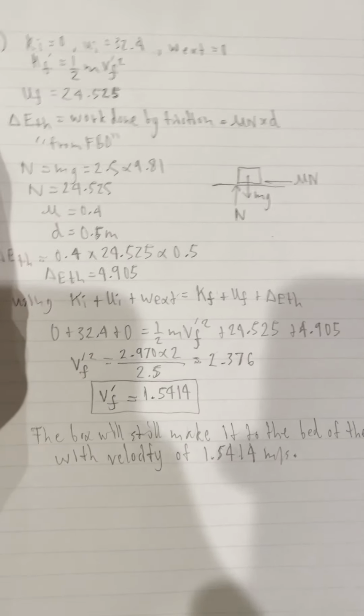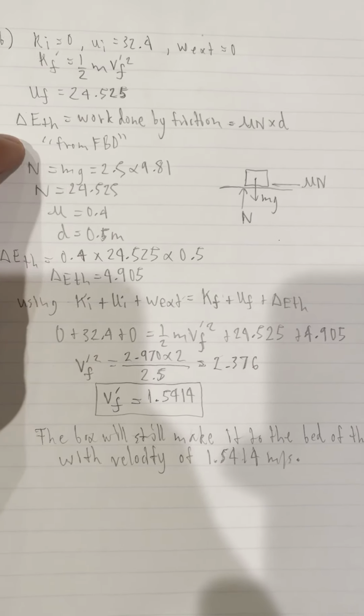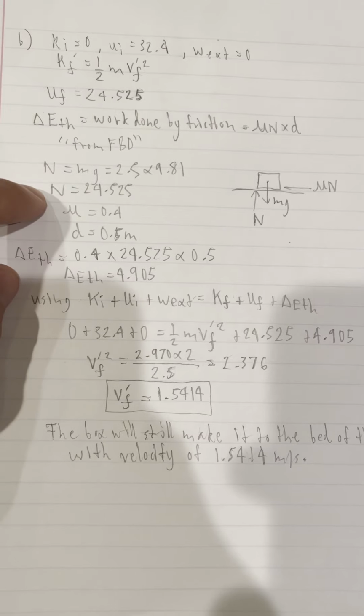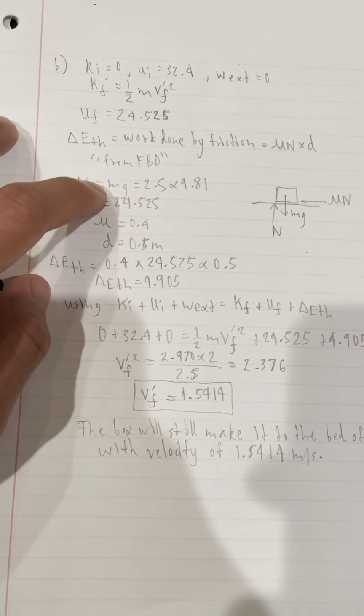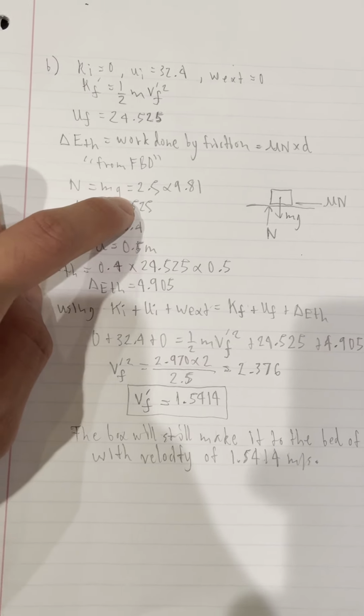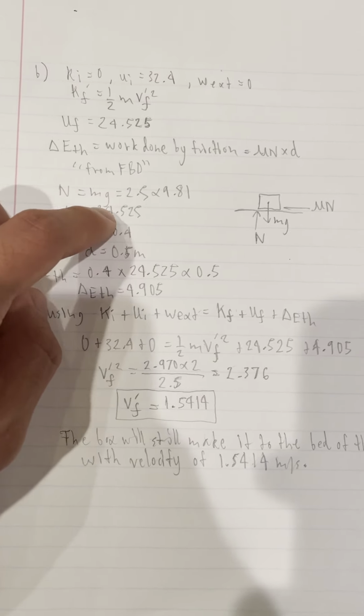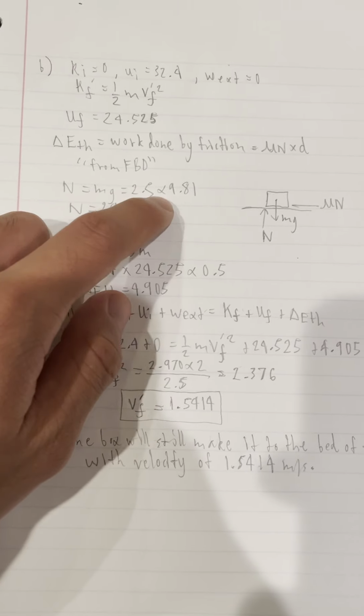N equals mg, mass times gravity, so we do 2.5 times 9.81.